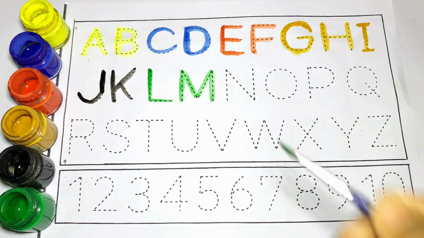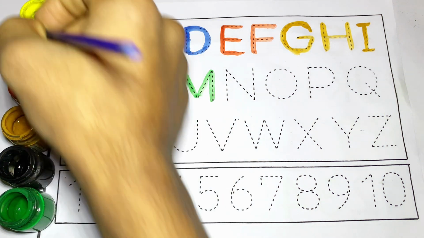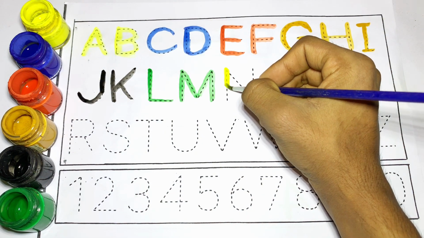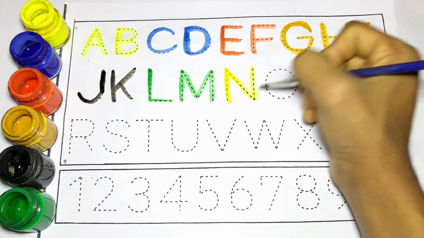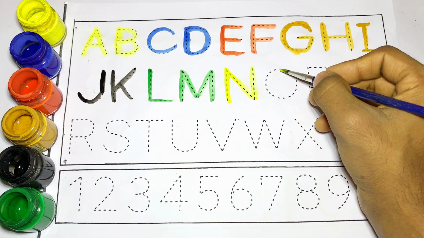Kids, now draw N. N for nose. N for nest. The alphabet N. And use yellow color. Kids, again use yellow color and draw O.